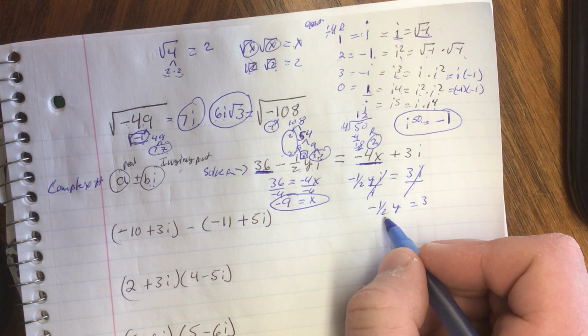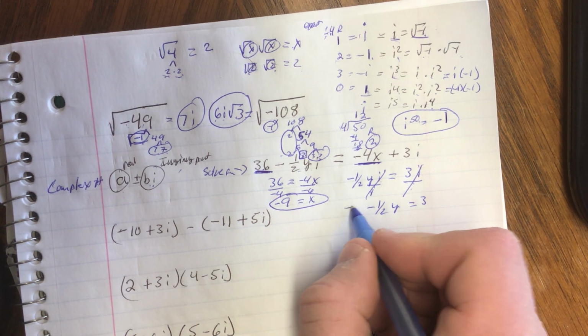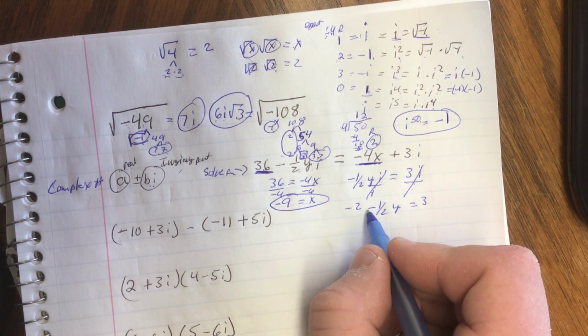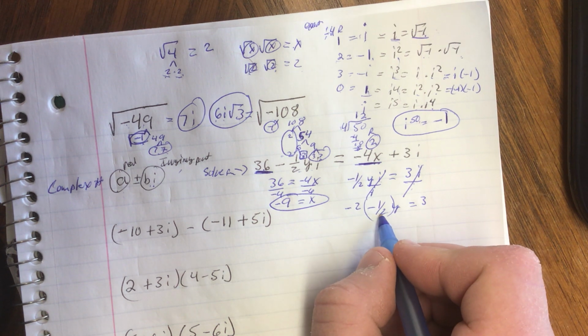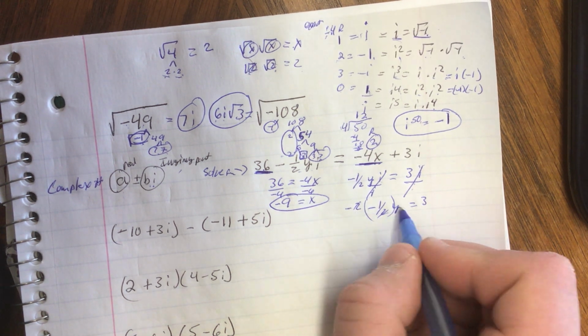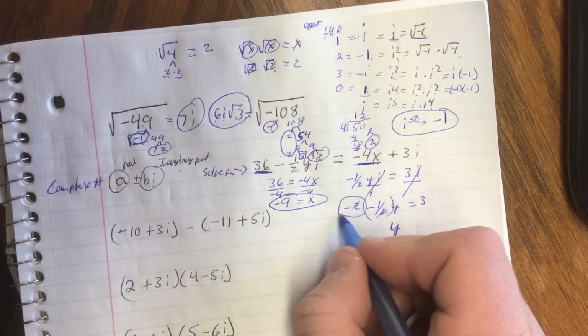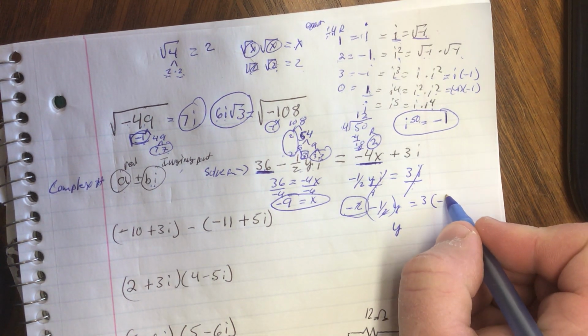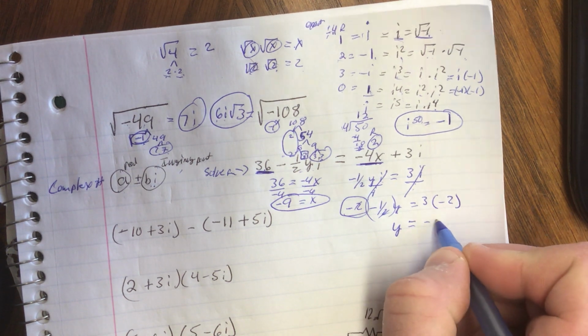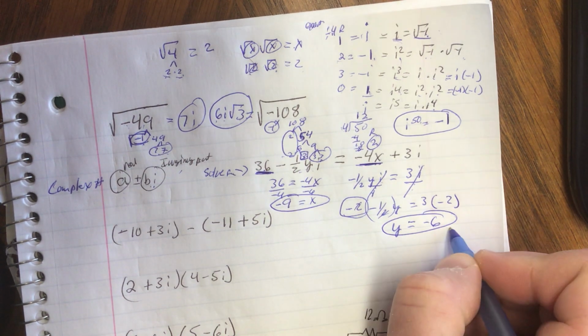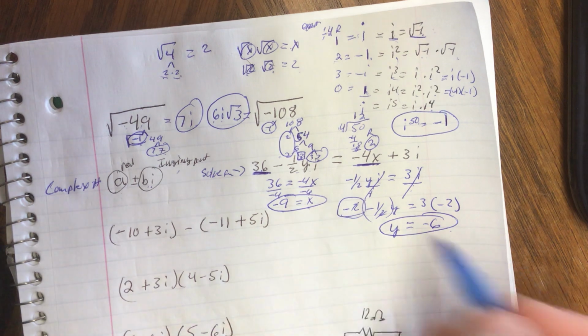How do I get rid of the negative half? Times it by a negative 2. Think about that. A negative times a negative will be a positive. The 2's will divide down to 1. 1 times y is just y. But if I multiply this side by negative 2, I've got to multiply this side by negative 2. That will equal negative 6. So y is negative 6, x is negative 9.